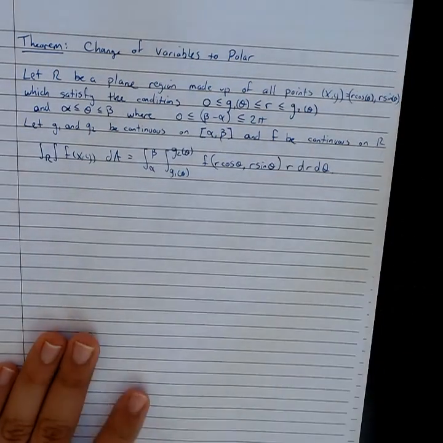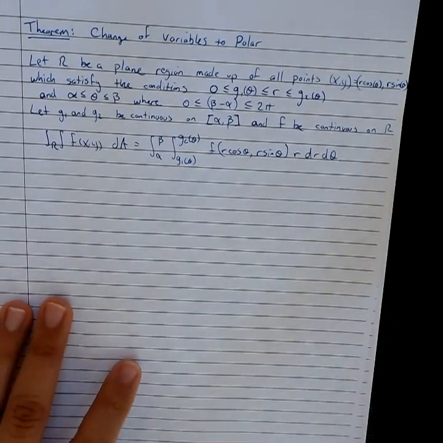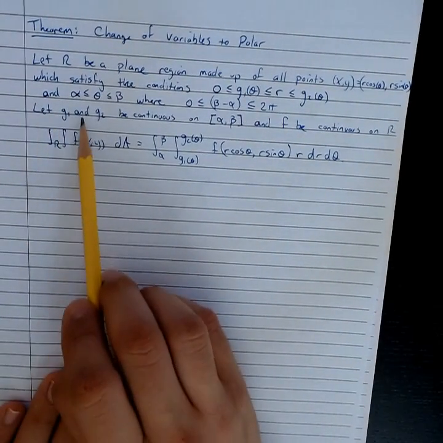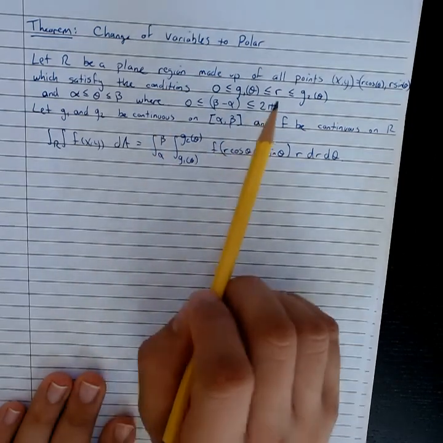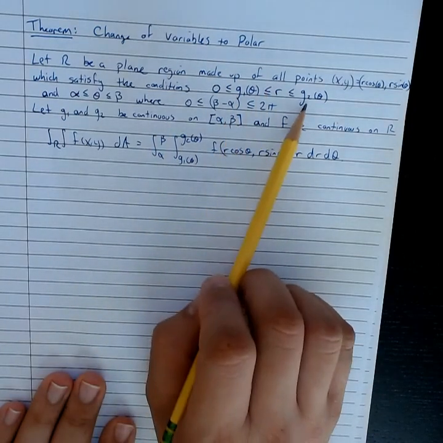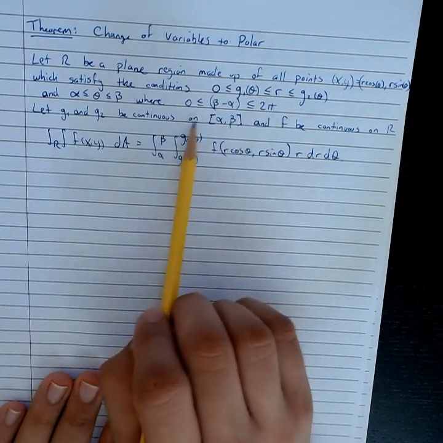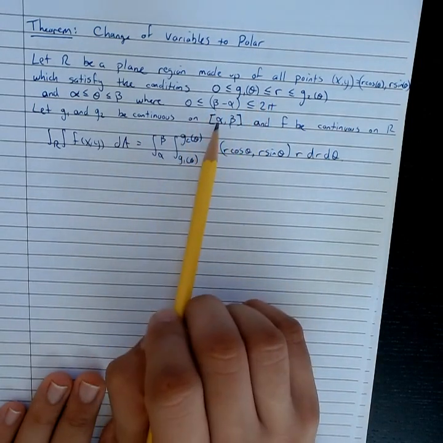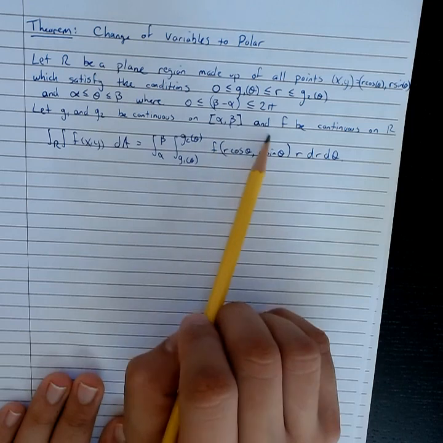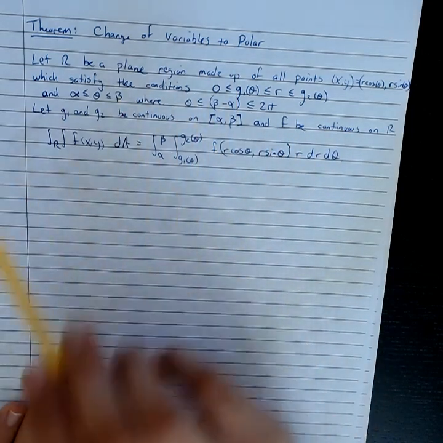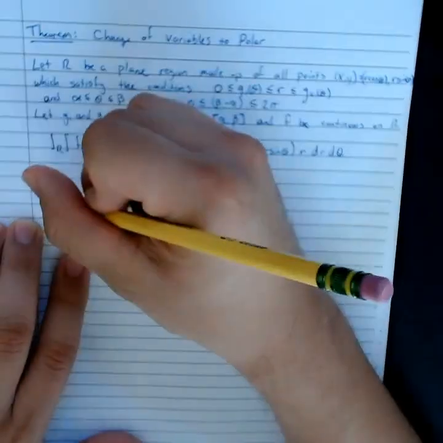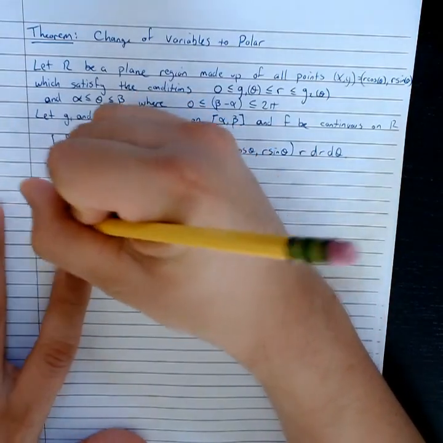All right? And we have one more set of conditions. Let g1 and g2 be continuous on [alpha, beta]. So these two functions that bound our r are continuous on the interval from alpha to beta. And let f be a function that's continuous over the region R. Drawing that out, we get the same illustration that we saw before.